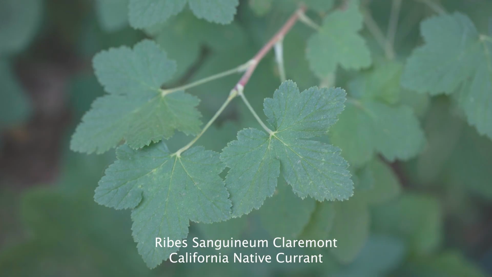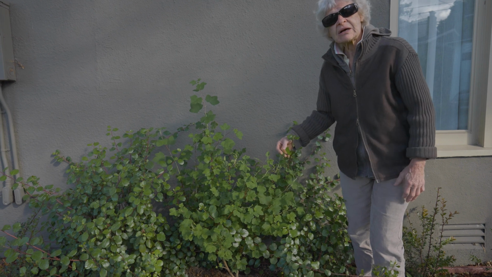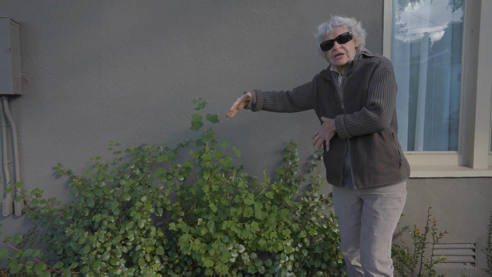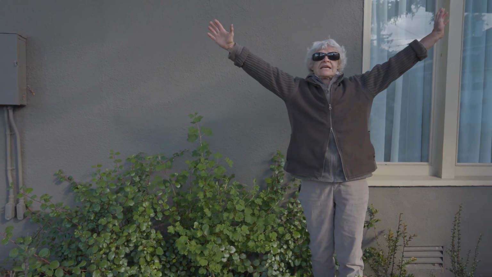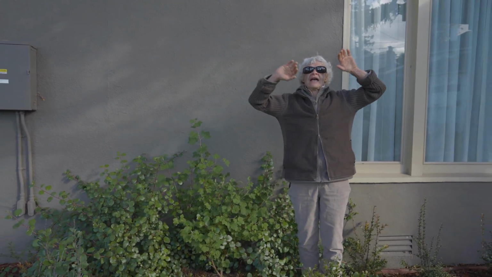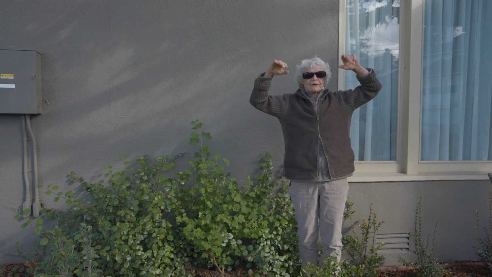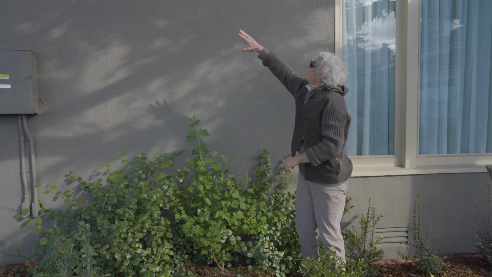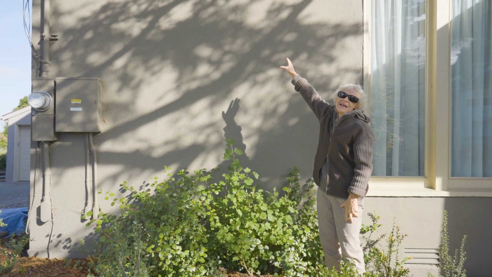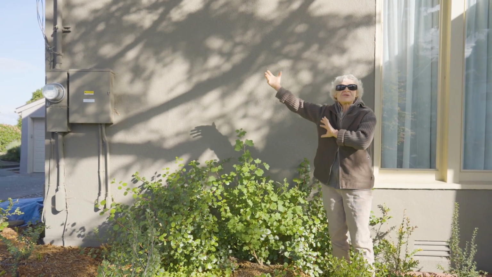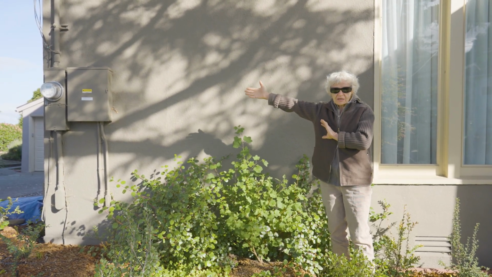And as you can see, it's doing beautifully. Right now, it's kind of enmeshed in the evergreen currant, but it will actually grow to be about 8-10 feet tall. And we're going to semi-espalier it so that it will go on the wall of this house and be a wonderful, natural backdrop for the garden.